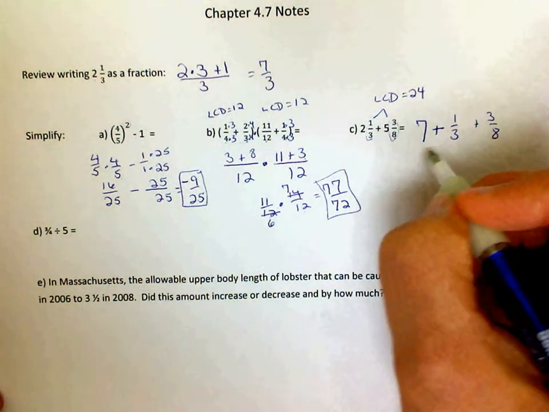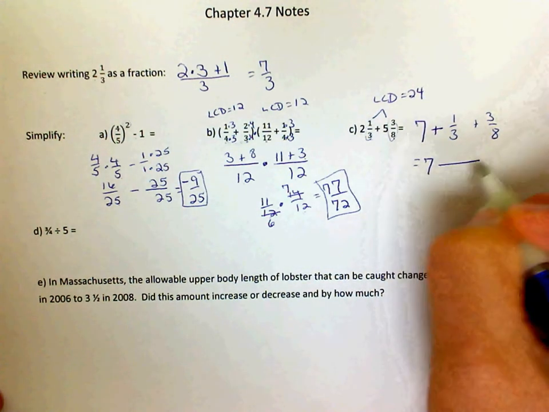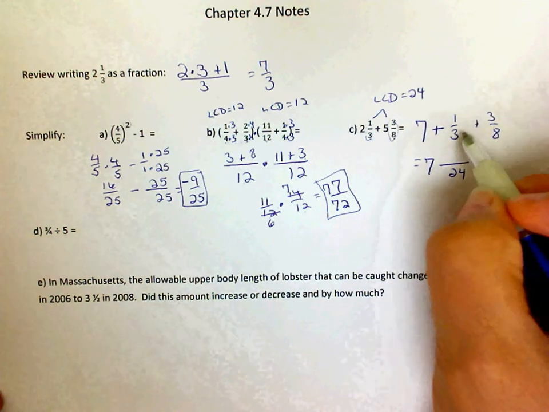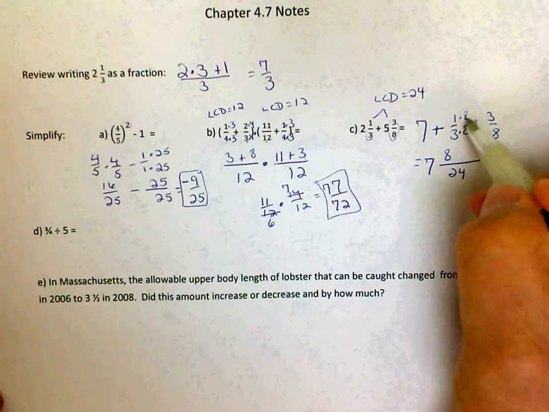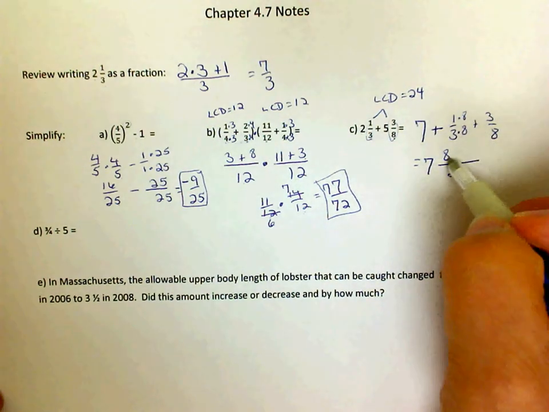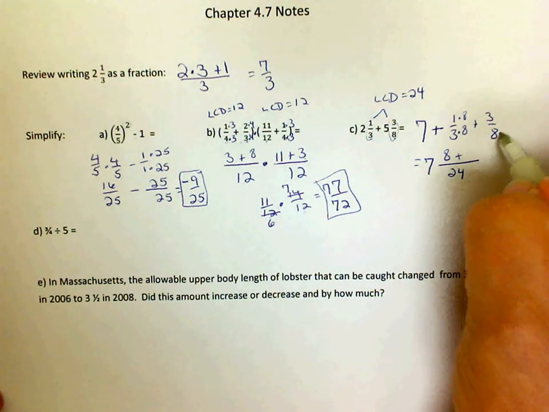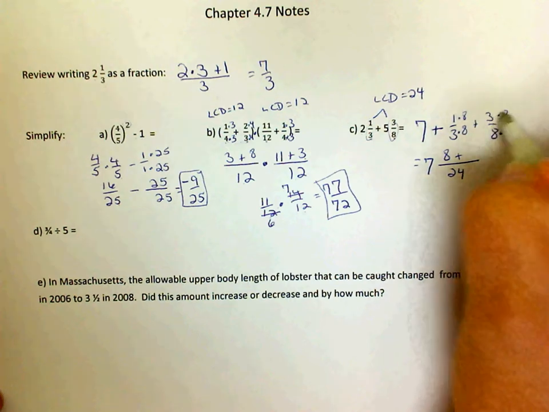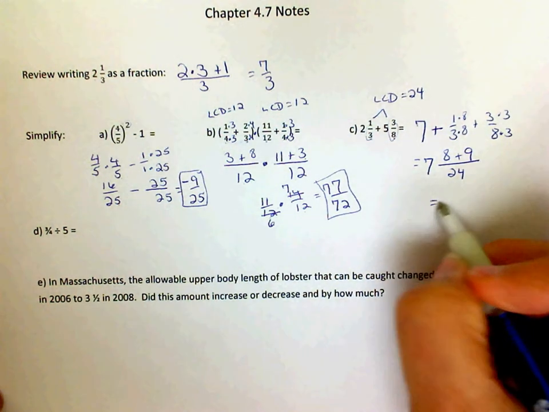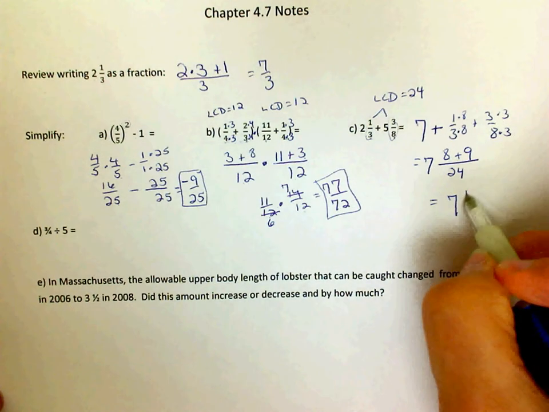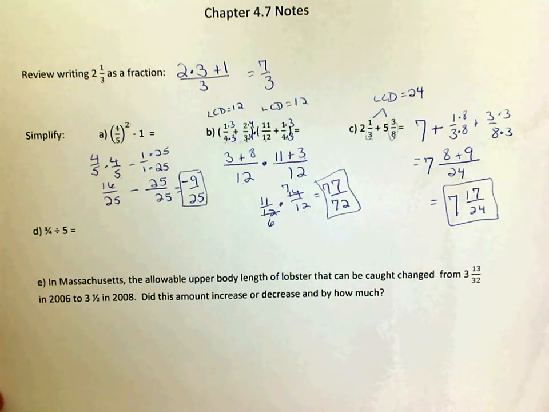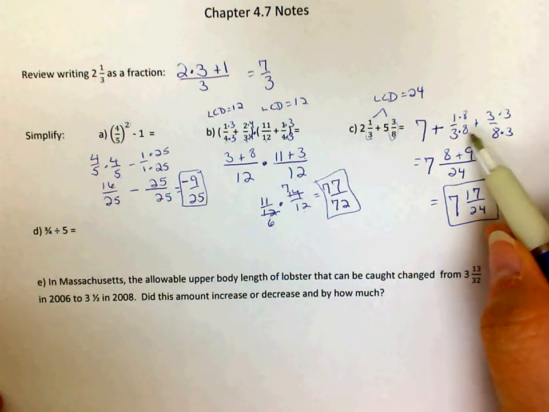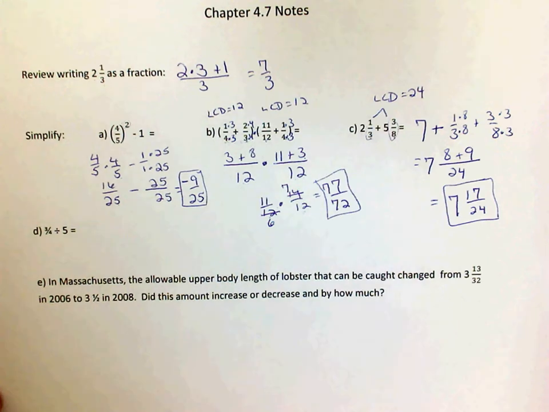Now that gives us 7, and I'm going to put a 24. 3 times 8 is 24, so I bring the 1 times 8 down as 8, plus, and then I multiply this one by 3, and 3 times 3 is 9. And so that cleans up to 7 and 17/24. Wow, that's gross. But that's probably the easiest way of doing this problem.